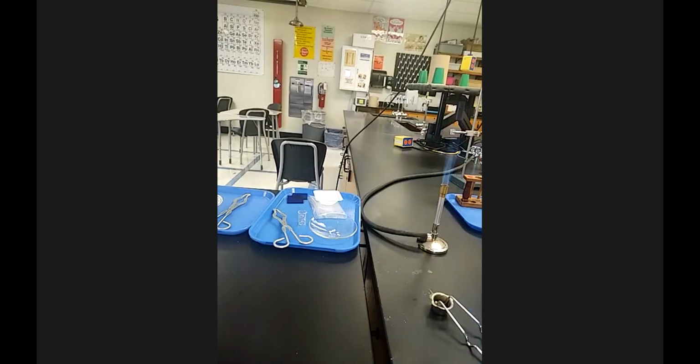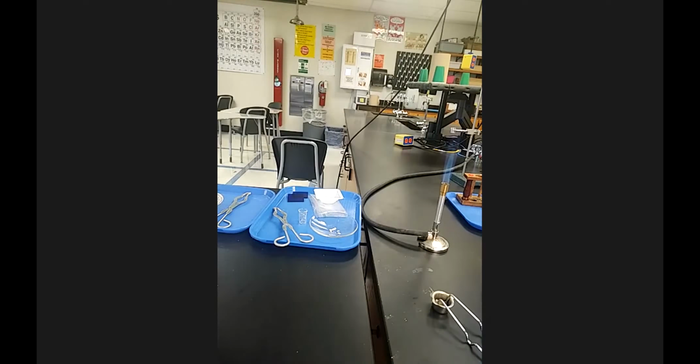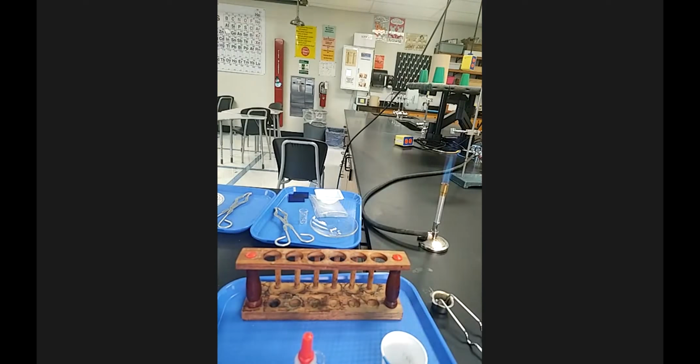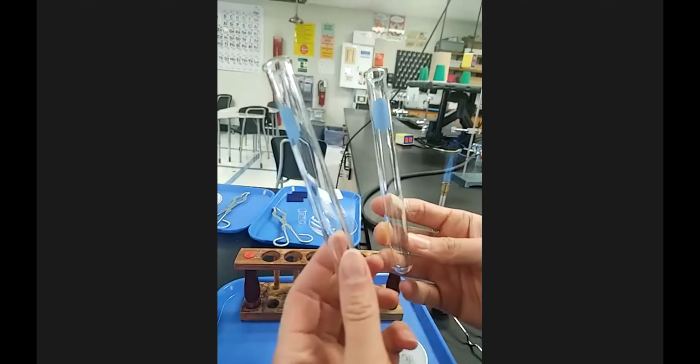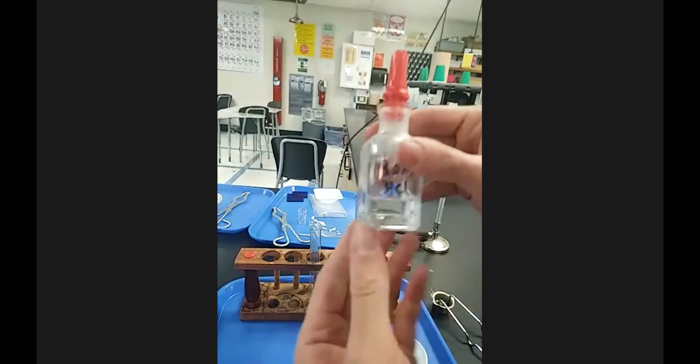Station 6 is another one where there's 2 reactions. All right, I gotta get one more test tube. So this one says take 2 test tubes and add 2 to 3 dropperfuls of hydrochloric acid. And so here I have my hydrochloric acid.